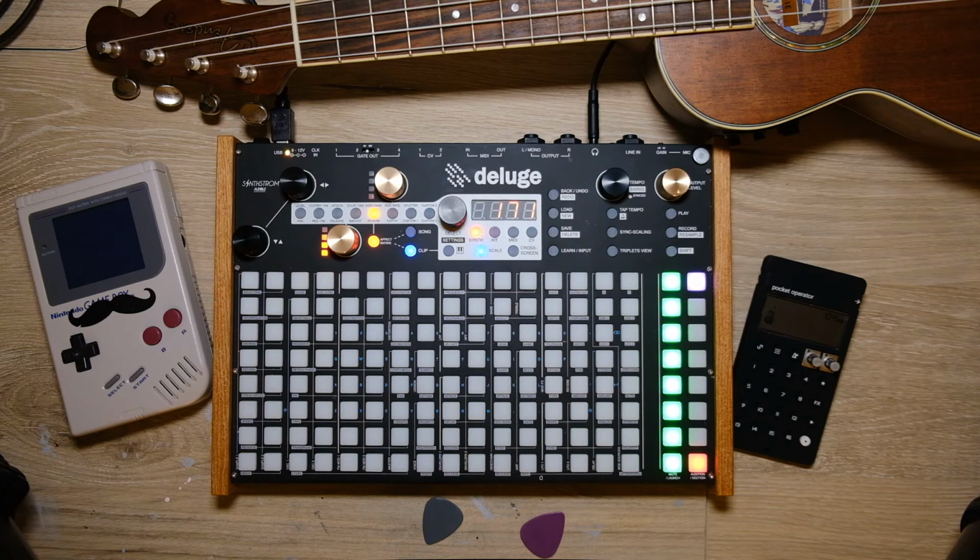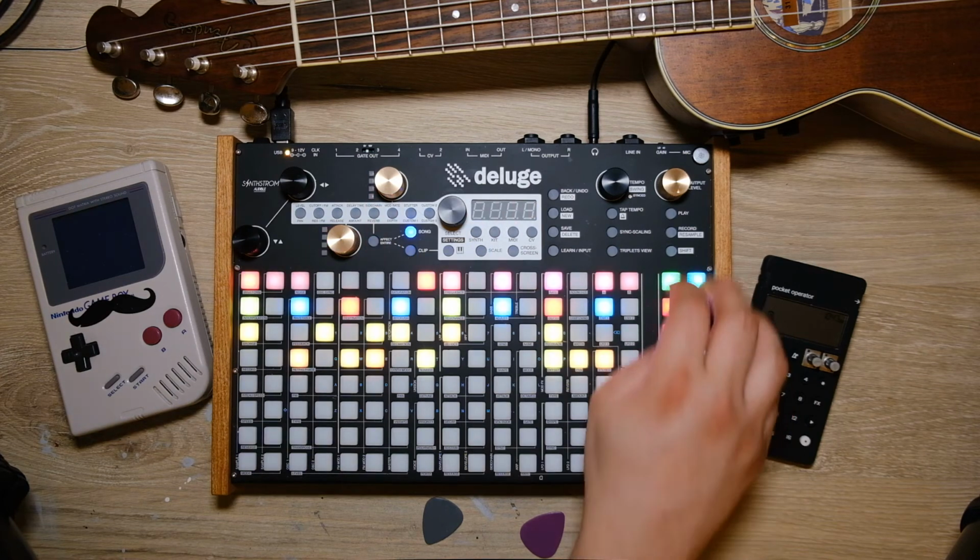I'm now going to cut to playing some music on here so that you can hear this patch in more of a musical context. So let's do that now.